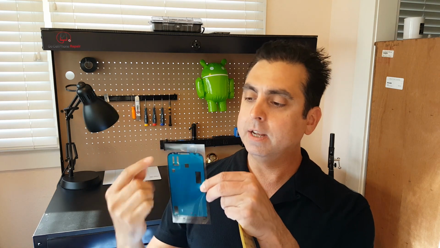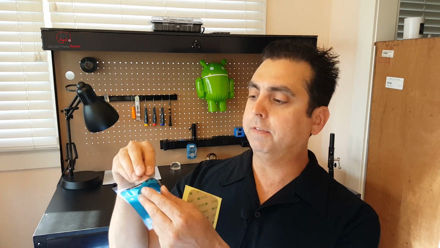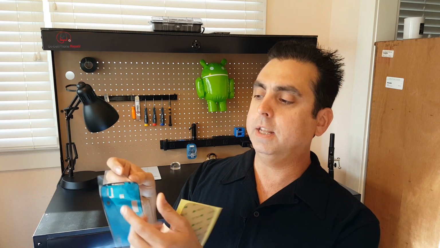So I do want to show you something real quick. Whenever possible, I use pre-cut adhesive. Just about any phone out there that's prevalent on the market will, by this time, have a pre-cut adhesive. These are made to be exactly the size of the manufacturer's adhesive that was on your phone when you bought it. They're sticky on both sides. All you have to do is peel off this plastic stuff and apply it to the surface, and then when it's installed, you can remove the other side.